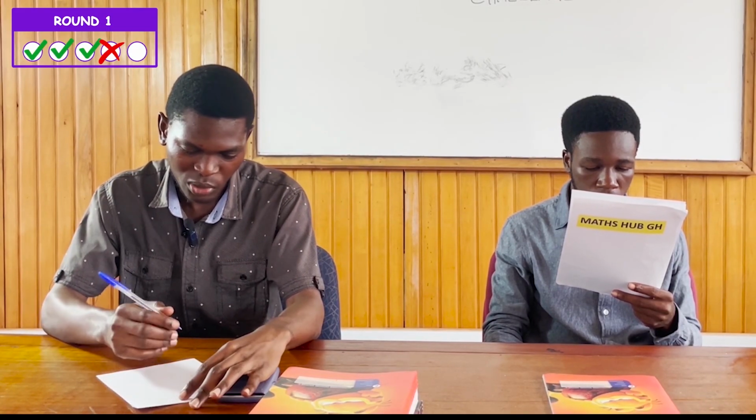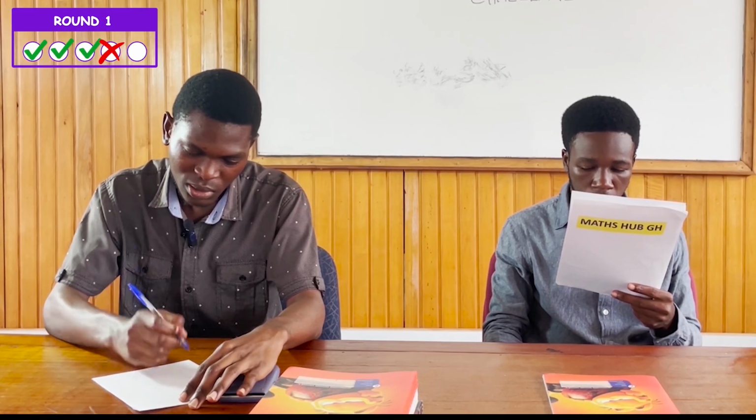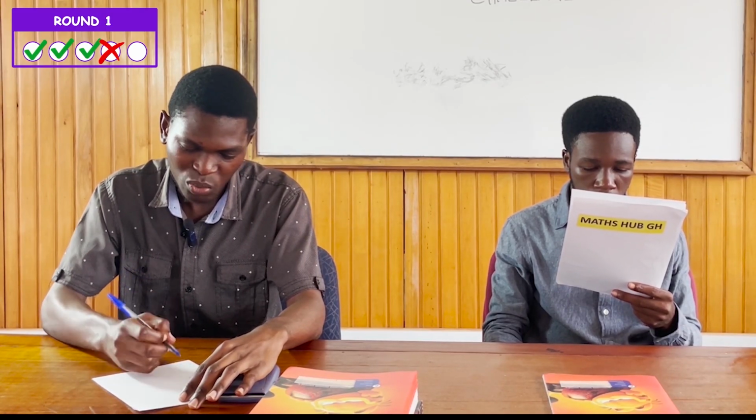Density is the mass per unit volume of a substance or of a body, whilst the specific weight is weight per volume of a body. Okay, so that's the end of round 1. At the end of round 1, I have just a book and Emmanuel has 19 books.